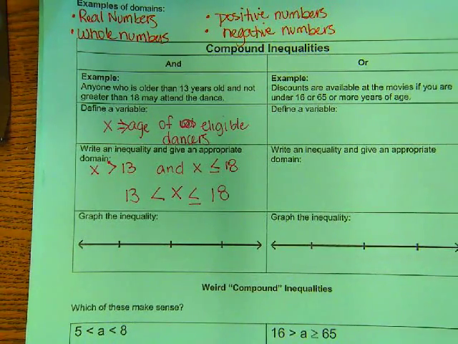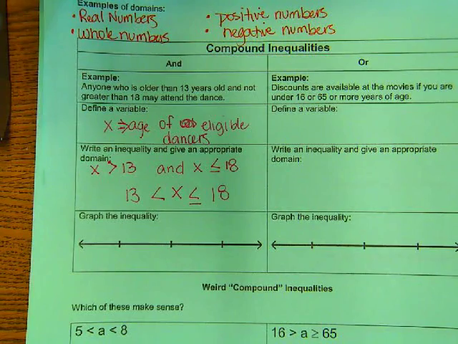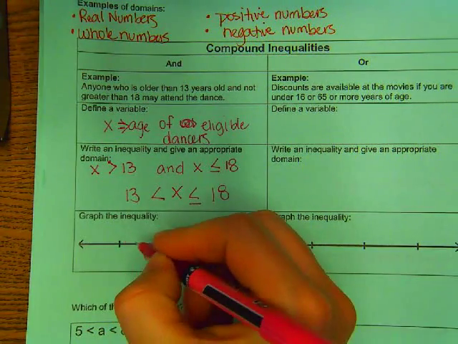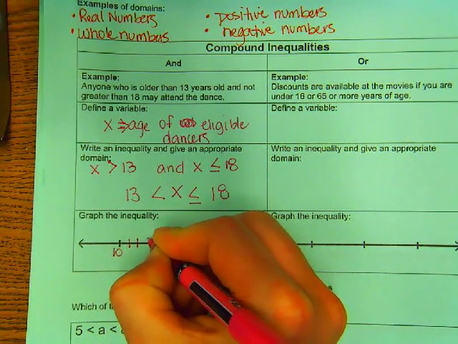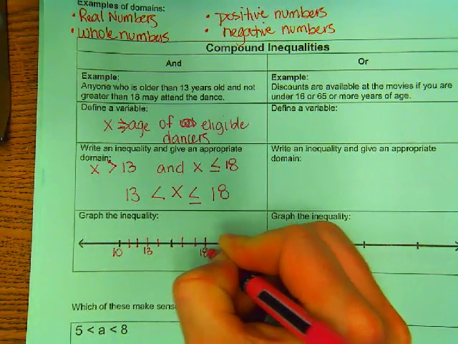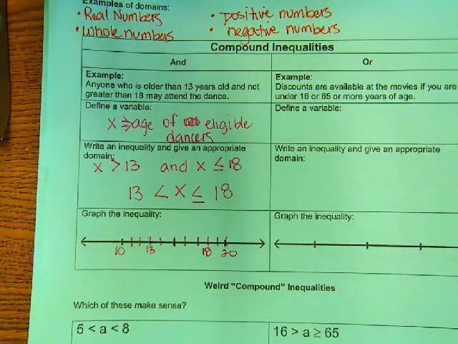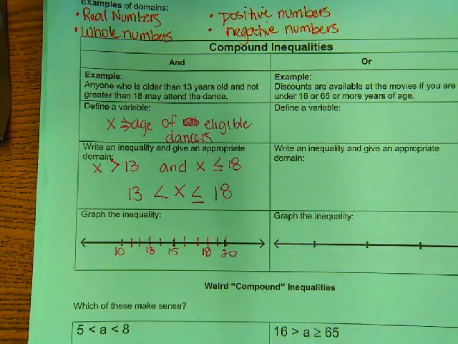All right, let's graph this. Now, I don't like that there's tick marks on there. There's going to need to be a 13 and an 18 somewhere. 10, 11, 12, 13, 14, 15, 16, 17, 18, 19, 20. There we go. I made it work. If it's bothering you that I have only some of the numbers, you can write them all in. Or you can just do 10 and 15 and 20.